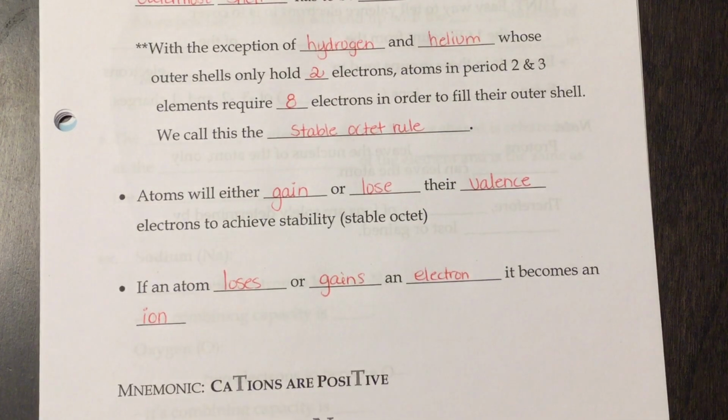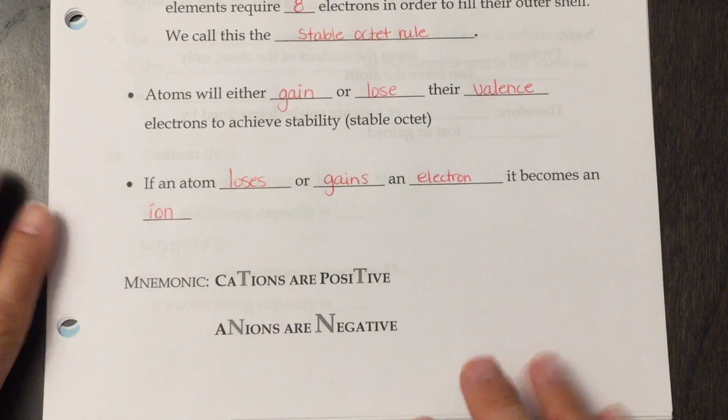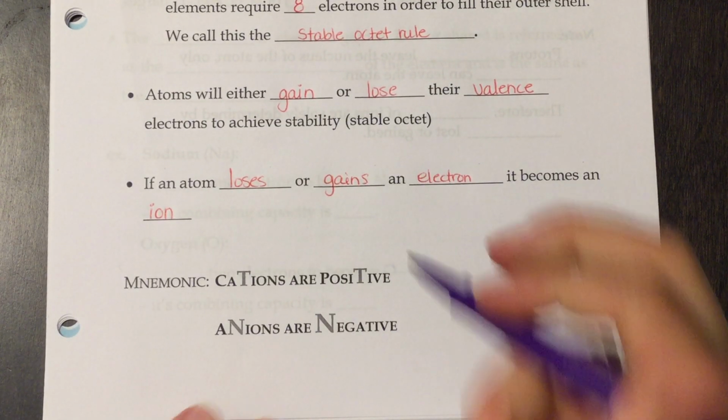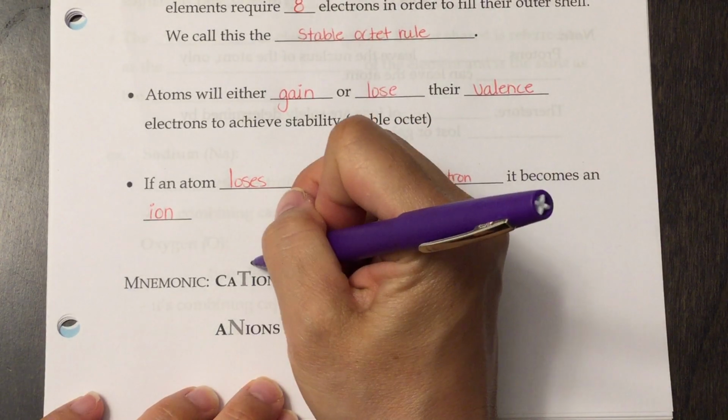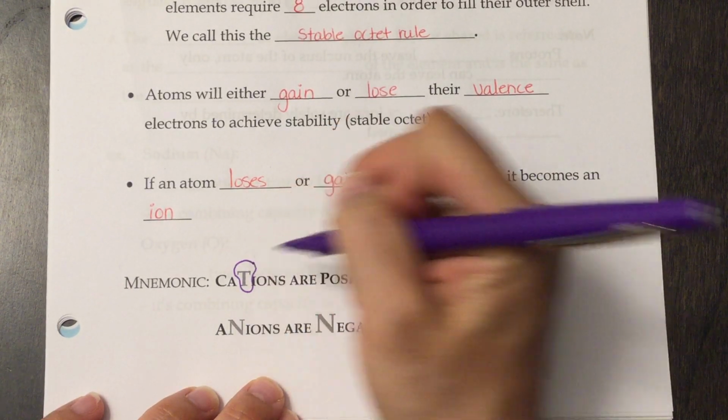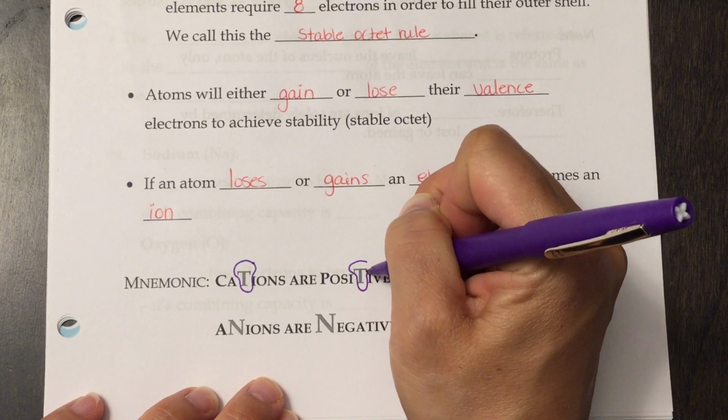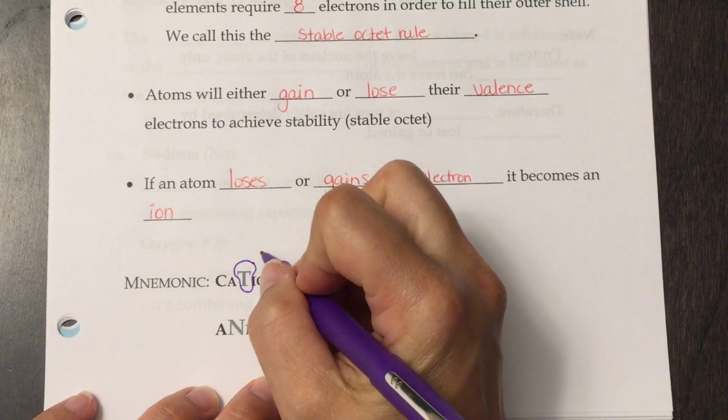This is how I remember what becomes what. Notice how the word cation has a big T, and there's also a T in positive.